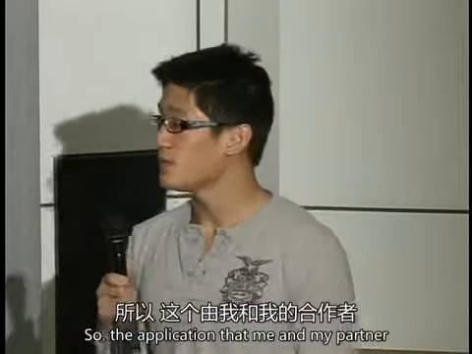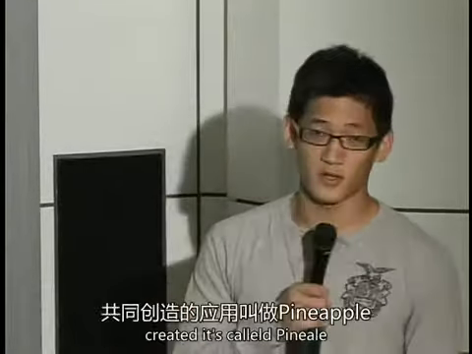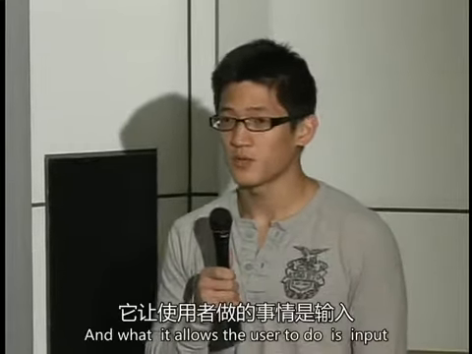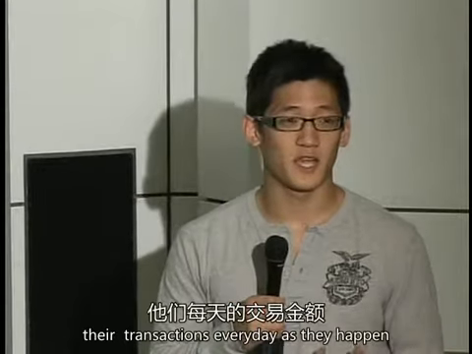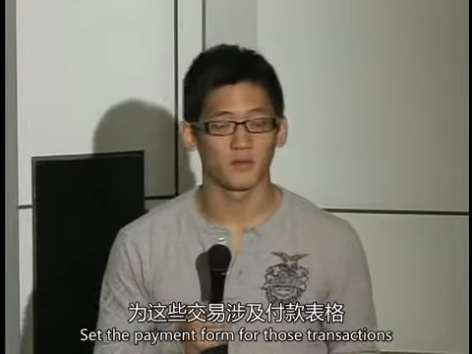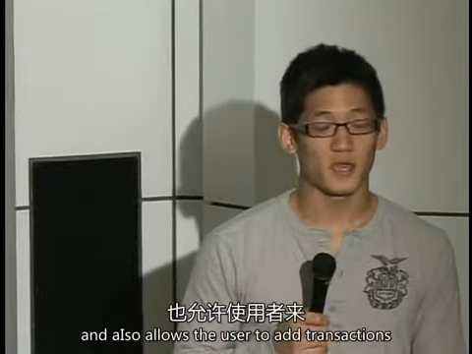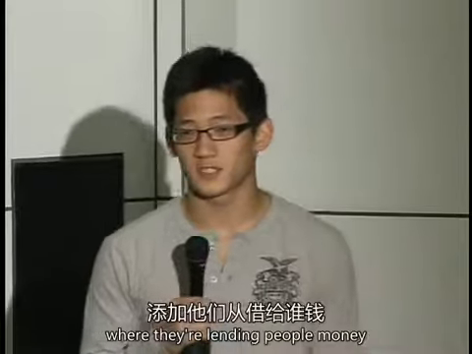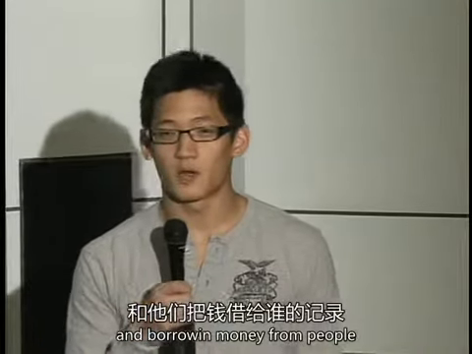So the application that me and my partner Alvin, who's in here right now, created is called Pineapple. What it allows the user to do is input their transactions every day as they happen, set categories for those transactions, set budgets for those transactions, set the payment form for those transactions. And it also allows the user to add transactions where they're lending people money and borrowing money from people.